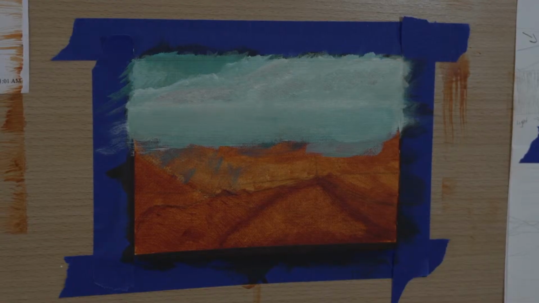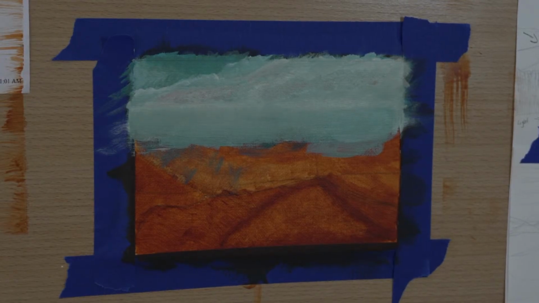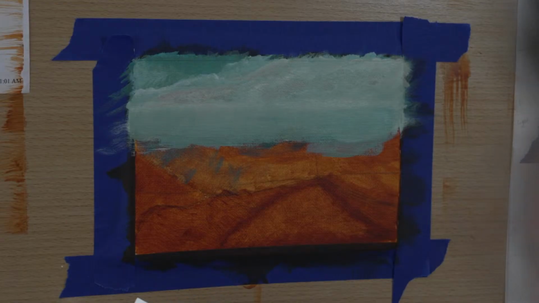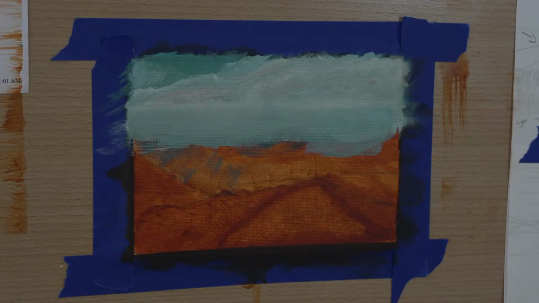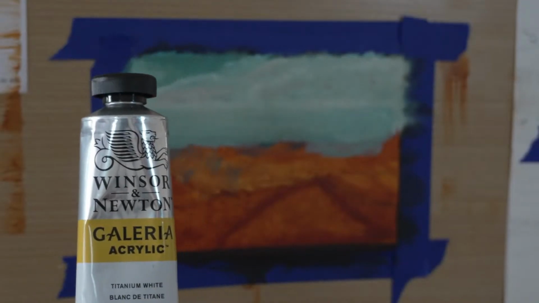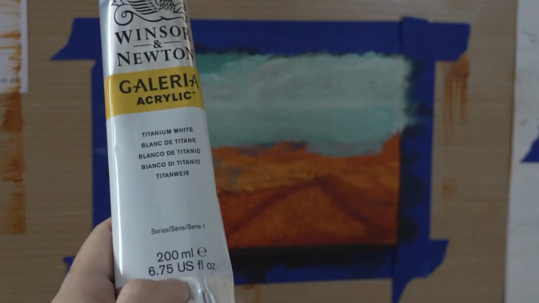I'm going to pour out some more titanium white onto my palette. Titanium white is definitely the color that I go through the most. So I highly recommend having a giant one like this, because it really is helpful to have that much. This is the big 200 milliliter one.